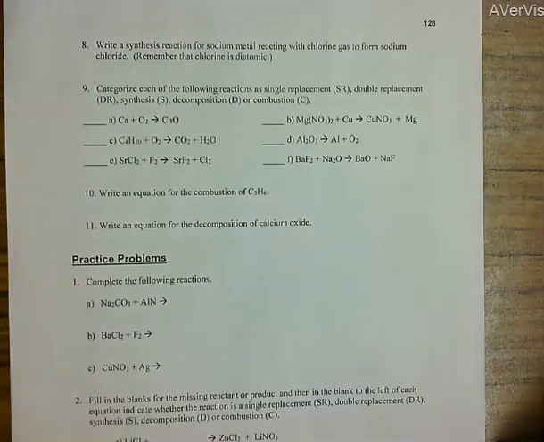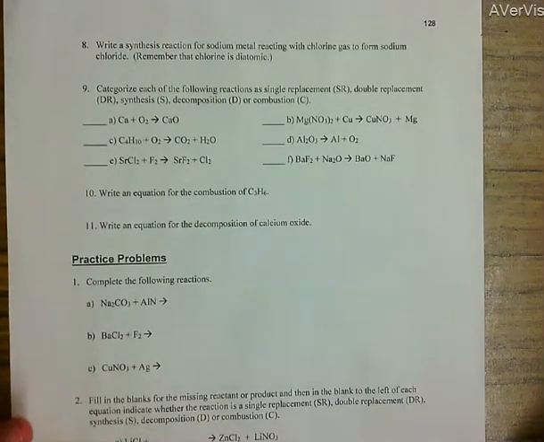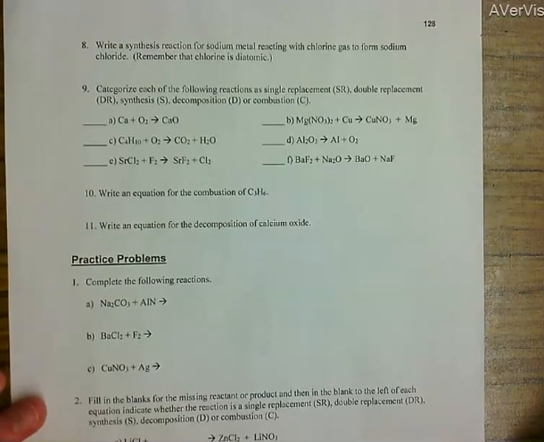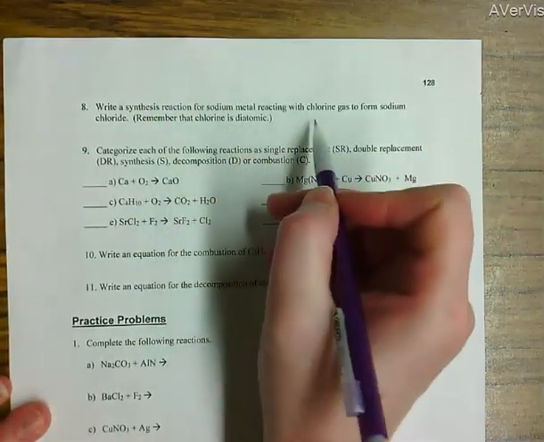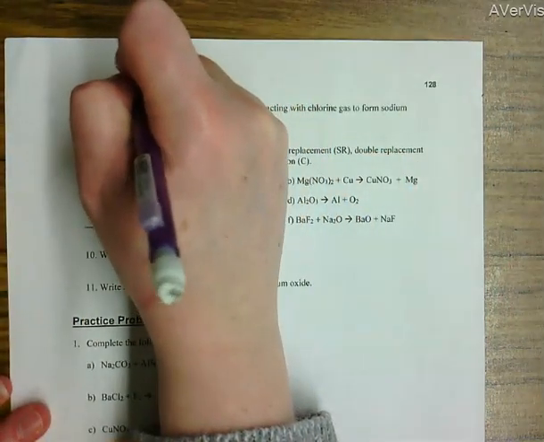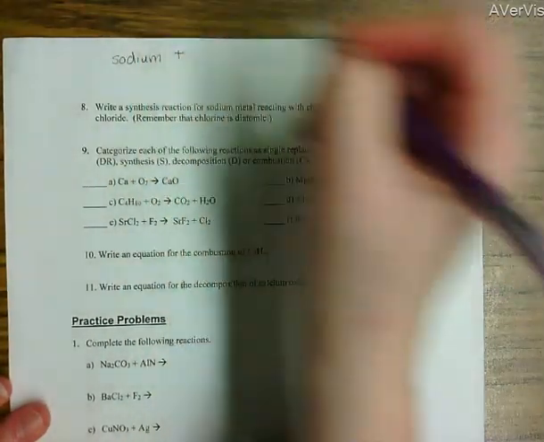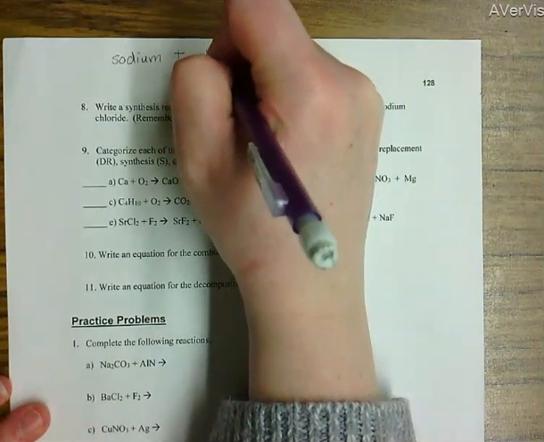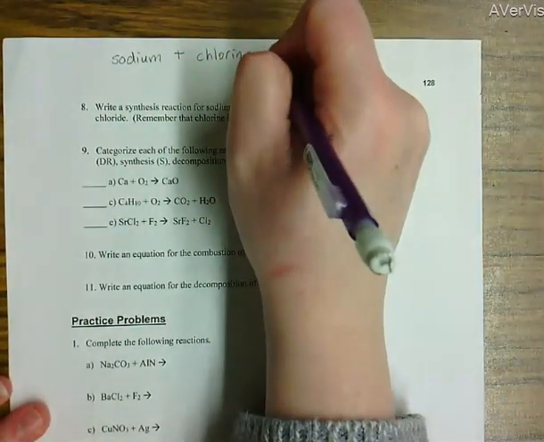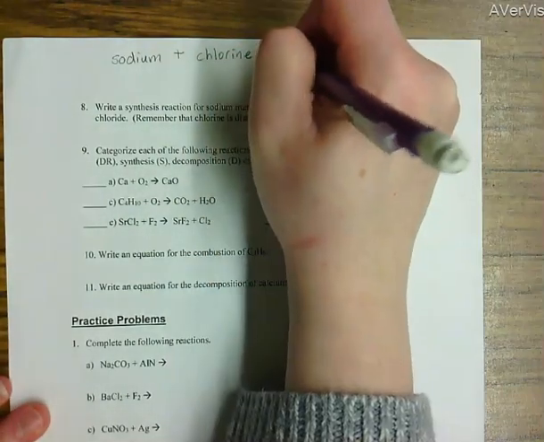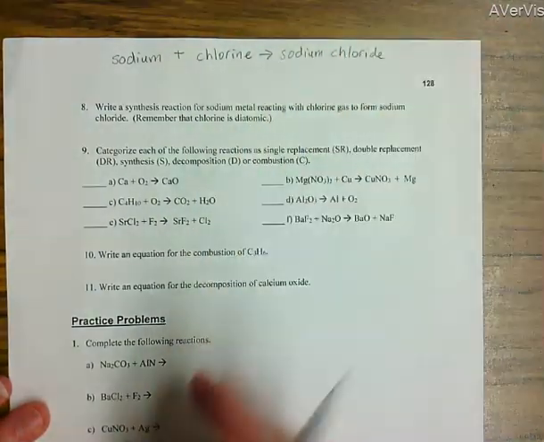All right, write a synthesis reaction for sodium metal reacting with chlorine gas to form sodium chloride. Remember that chlorine is diatomic. Again, I like to take this sentence and make it a word equation. So basically I have sodium. The metal is extra information. Reacting with is a plus. Chlorine, the gas again, is extra information that I really don't need. To form is my arrow, and then sodium chloride is my product. It gets rid of extra information I don't need.